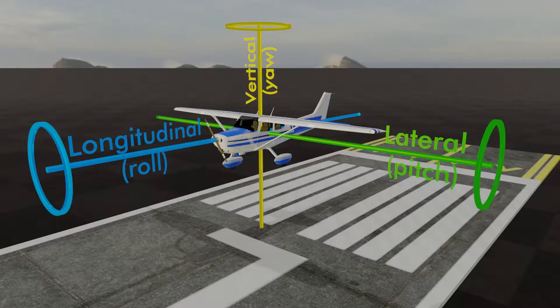The longitudinal axis passes through the CG and runs from the nose to the tail of the aircraft. The lateral axis runs parallel to a line from wingtip to wingtip. The vertical axis passes through the CG at right angles to the other two axes, running through the top of the aircraft to the bottom of the aircraft. Whenever an aircraft changes its flight attitude or position in flight, it rotates about one or more of these three axes.